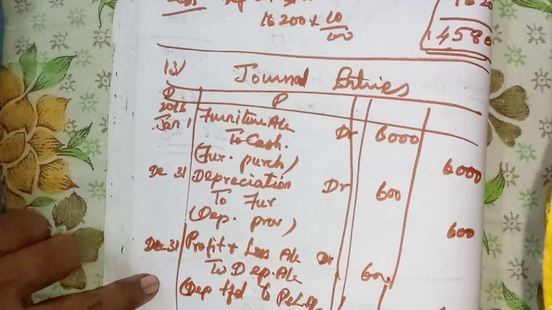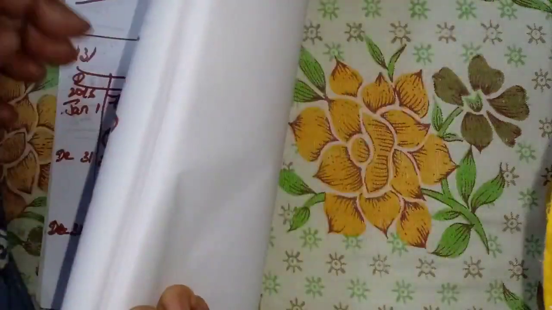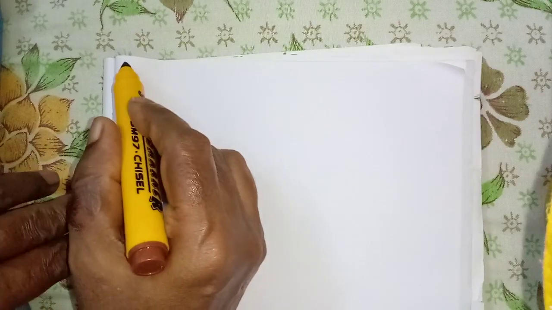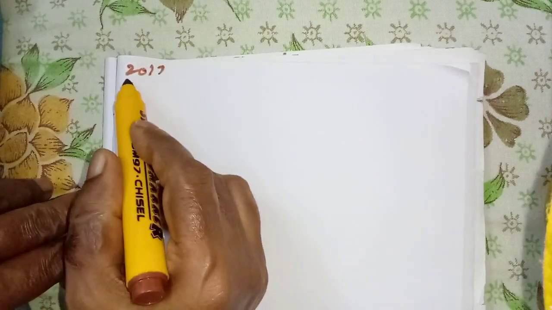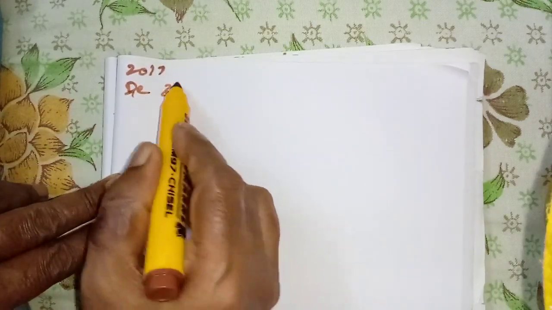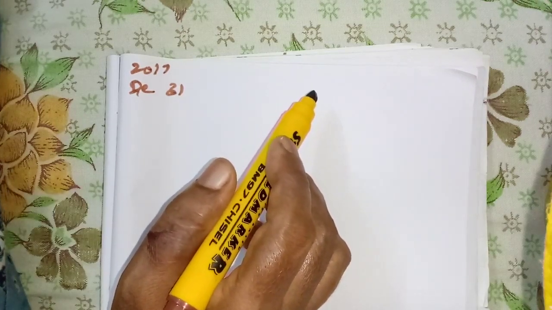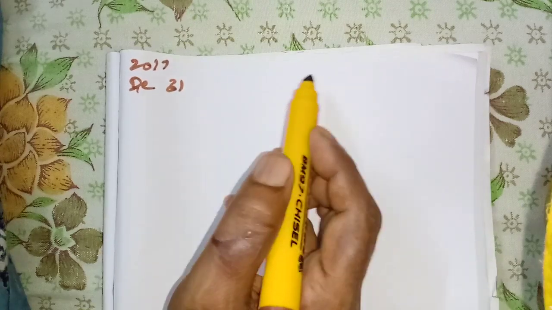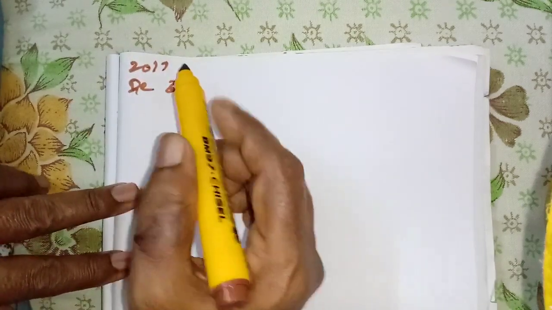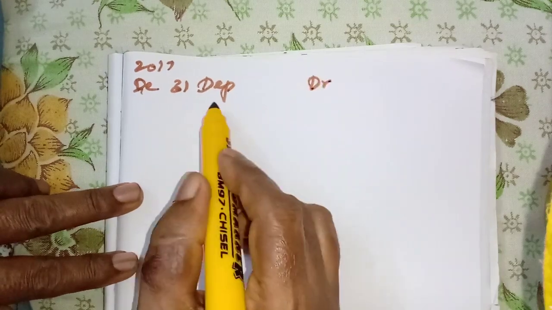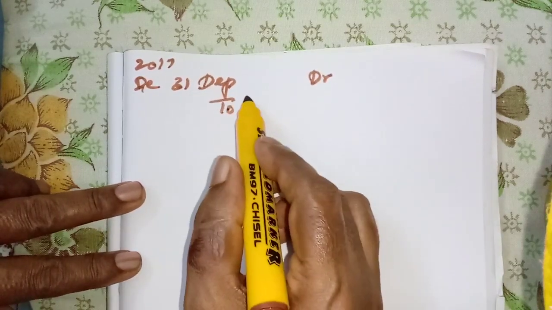Then for the next year, 2017 December 31. The first entry will not come again, okay. Now providing depreciation, transferring depreciation. Depreciation account debtor to furniture account.